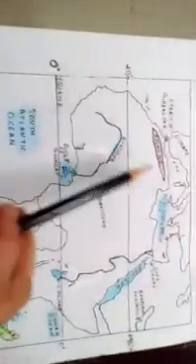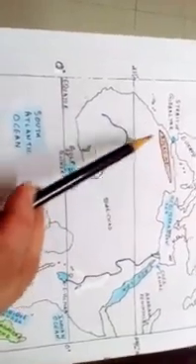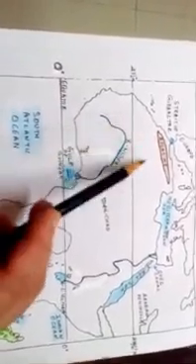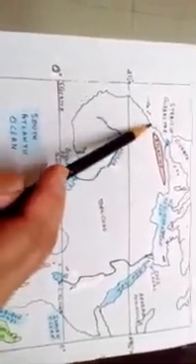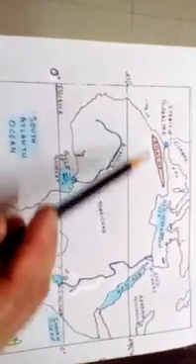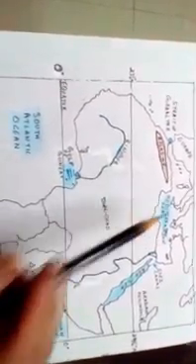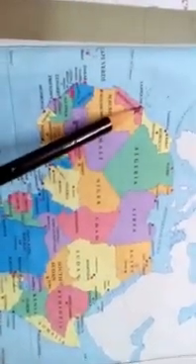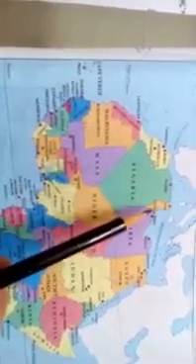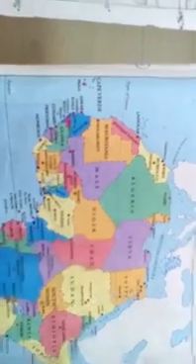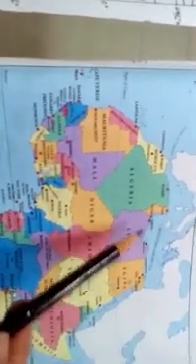For the northern border, we'll be marking a line starting from the country named Western Sahara to the eastern border of Tunisia. If you look at your political maps, to be very precise, we'll be starting from the coastal border of Western Sahara up till the eastern border of Tunisia.